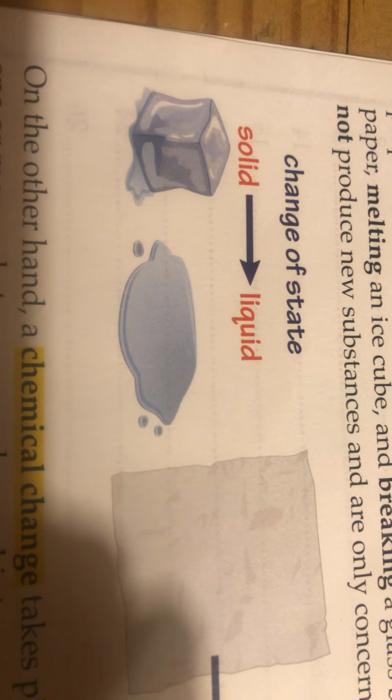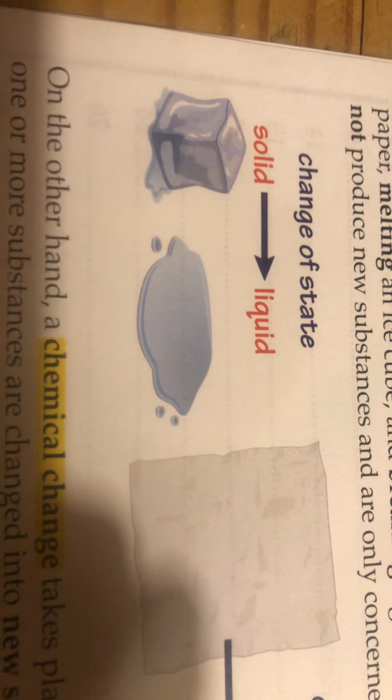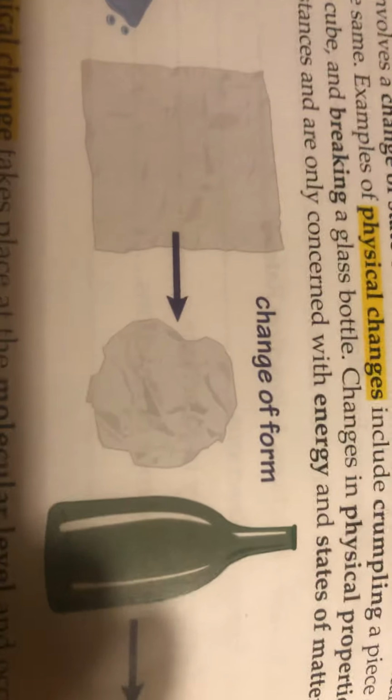Okay, here's solid to liquid. So you've got an ice cube that turns into water. Okay, a piece of paper that's crumpled. Okay, and a bottle that's broken.